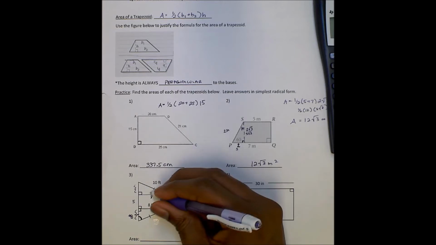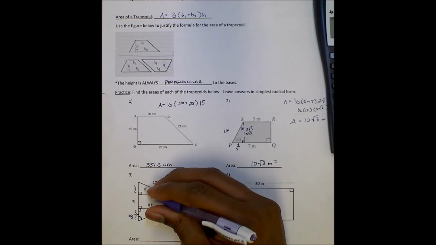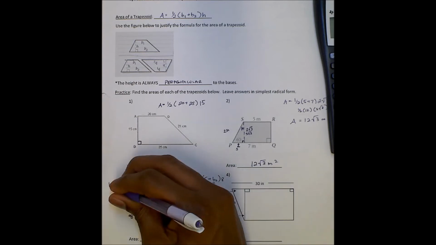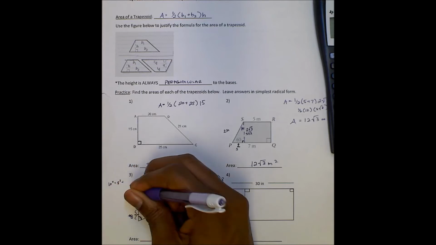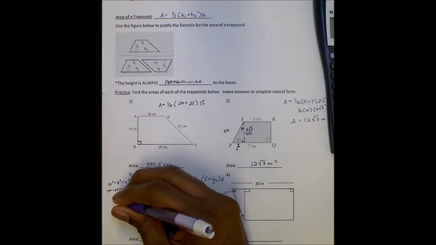Alright, now in this other triangle, I don't have anything that tells me this is a special triangle. And so what I'm going to do is I'm going to say I know it's a right triangle, and I'm going to use that to find out what this side is. So 10 squared equals 8 squared plus, let's call this x squared. So 100 equals 64 plus x squared.